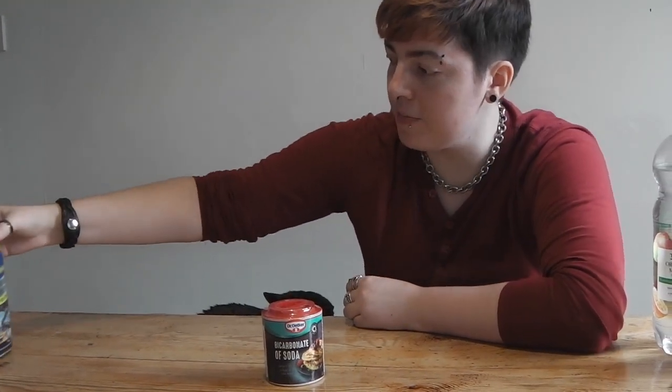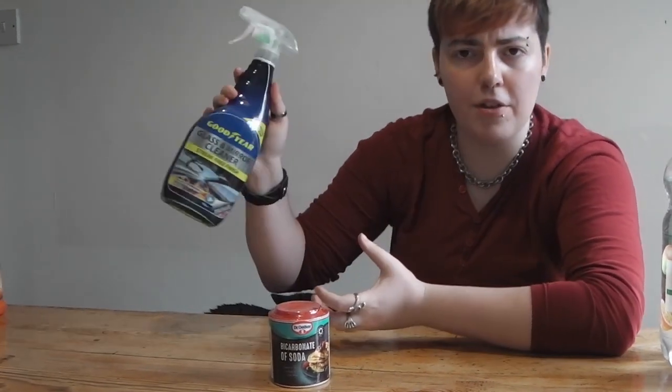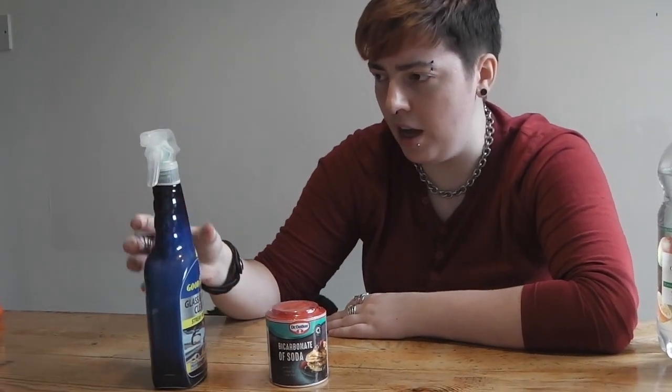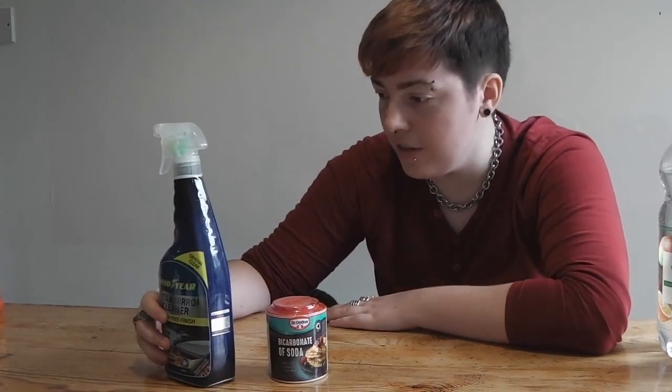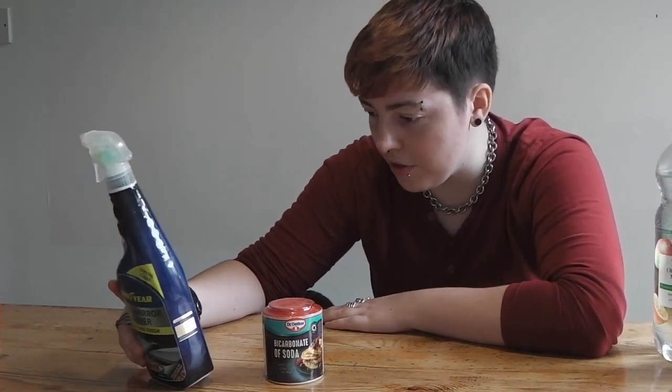As for our bases, the first thing is going to be some bicarb of soda, and actually the reason this is base is in the name bicarbonate. Carbonate groups are basic, so for this to work we do need it to be a liquid, so we're just going to dissolve that in some water a bit later. Next we have this glass and mirror cleaner. Pretty much any household cleaner will work. Most of them are ammonia based, which is our base in this instance.